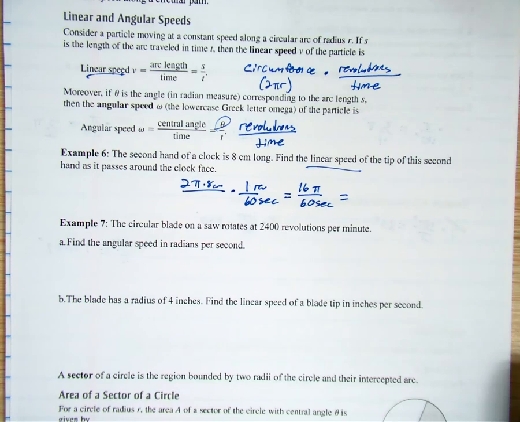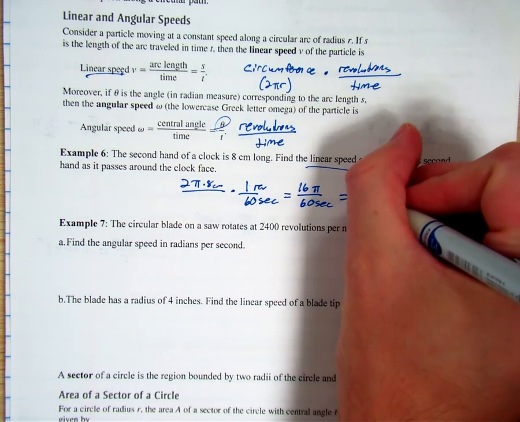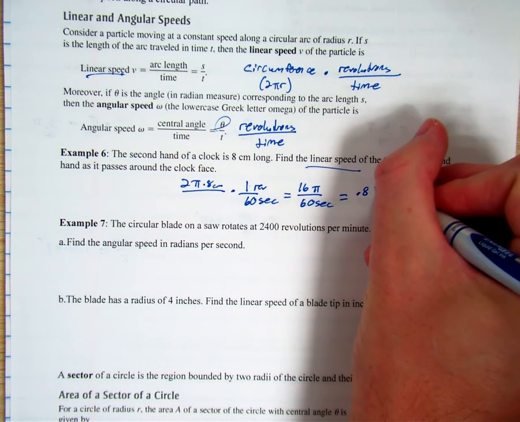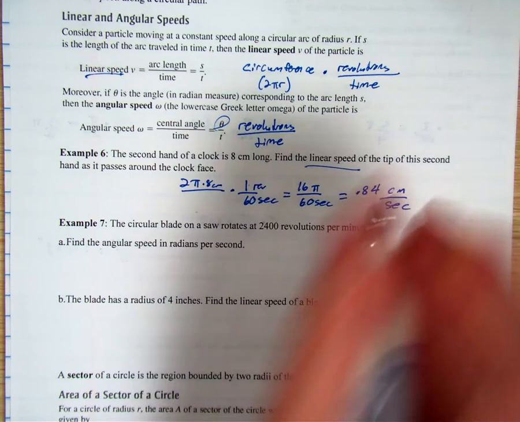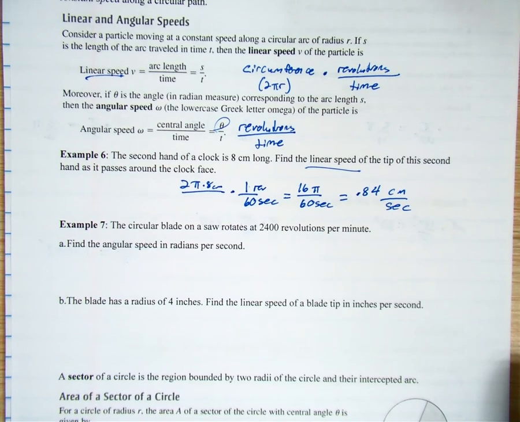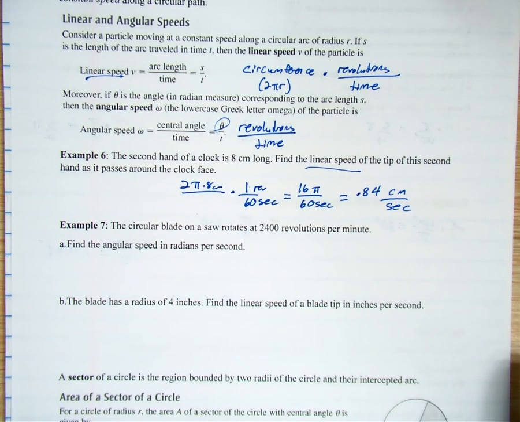Type that in. Should be getting about 0.84 centimeters per second. So the circumference traveled there divided by the time that it takes to do that one full circumference.